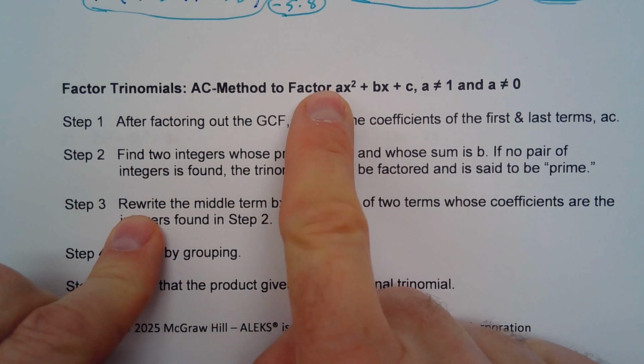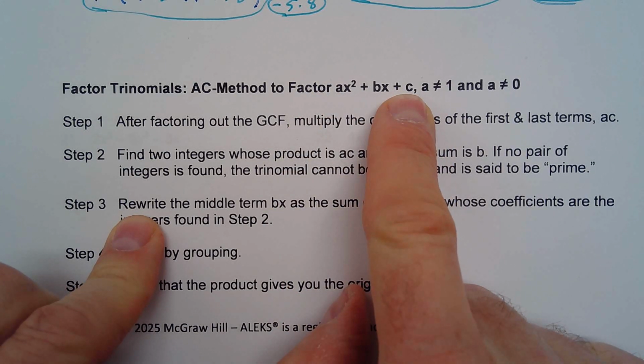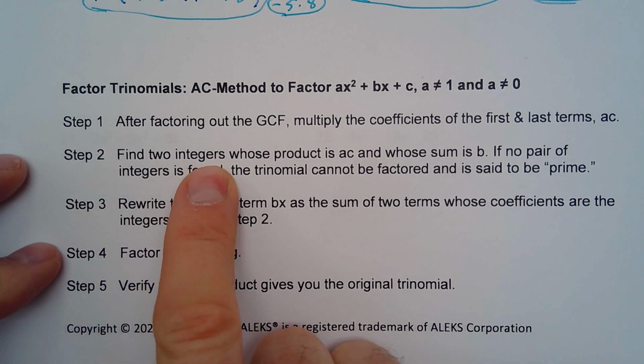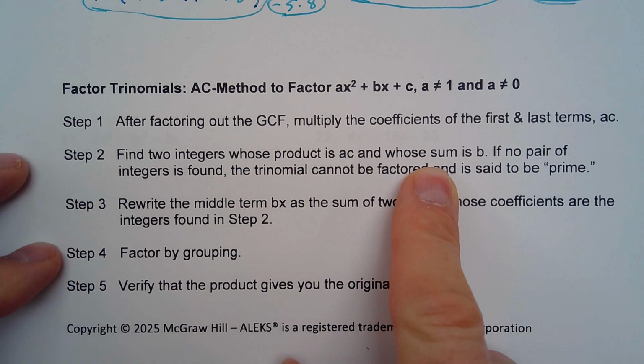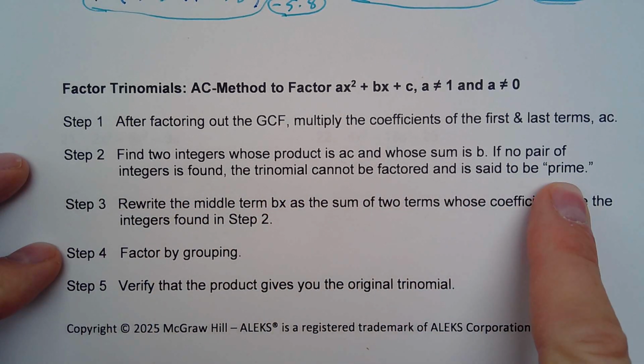So whatever this number is here in front of the x squared, I'm going to multiply with that c, and that's going to be my product. Then I want to find two integers whose product is AC and whose sum is b. If no pair of integers is found, then the trinomial cannot be factored and is said to be prime.